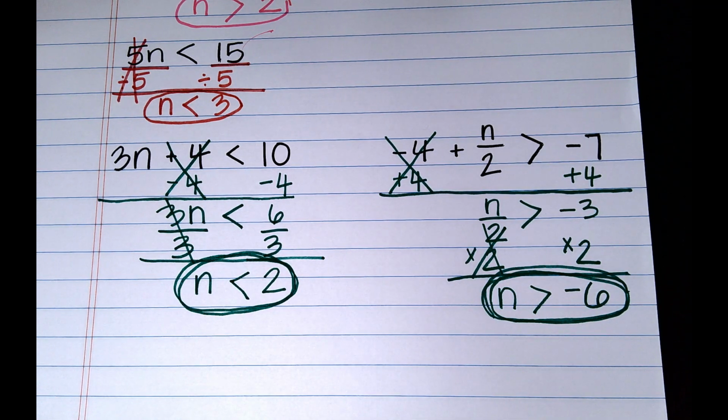You guys got that? So basically, all we did in these problems is add the less than and greater than signs. That's the only difference. Everything is exactly the same as solving equations.